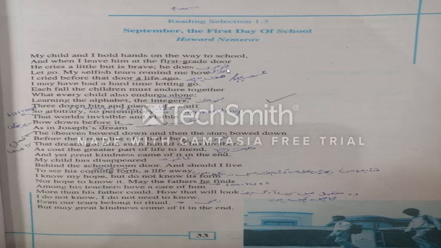Pulitzer was a newspaper publisher in the United States, and he founded this prize. So it is considered to be one of the famous prizes.